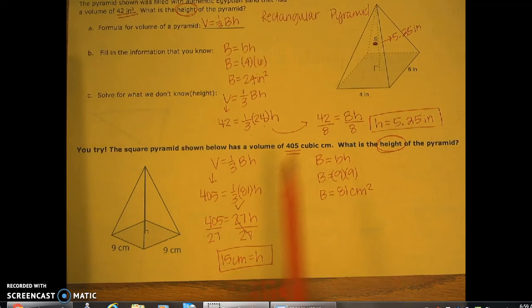So then, just like I did up here, I'm plugging in the parts that I do know into my original formula. I know volume, so V is 405. I know the area of the base now is 81. And so I'm going to simplify the parts that I can. So I went ahead, I divided 81 by 3 to get 27. And so then I know to get the volume of 405, we had to multiply 27 by whatever the height was. So to go backwards, I divided by 27, and you should get a height of 15 centimeters.